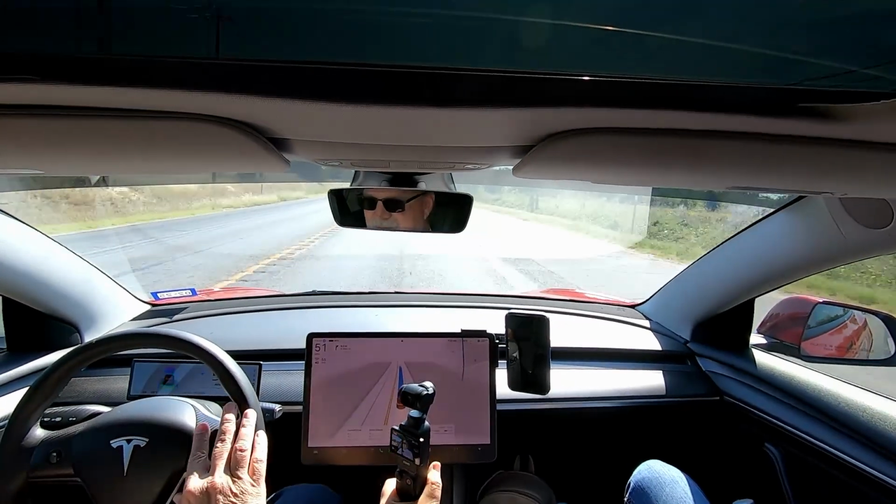And the car thinks we're in a 40 mile an hour zone right now. We're in a 50 mile an hour zone. That's what the signs say. Yeah. But it thinks we're in a 40, so I have to get it there, put it at 50. I can still set the speed, it's just the car doesn't want to do the speed.